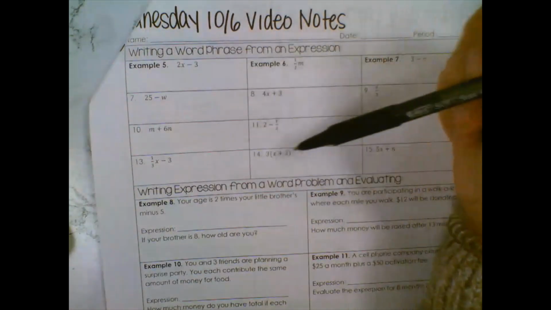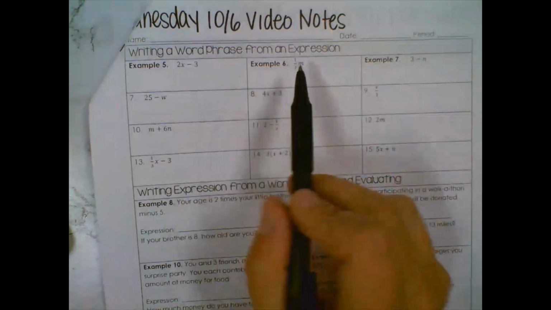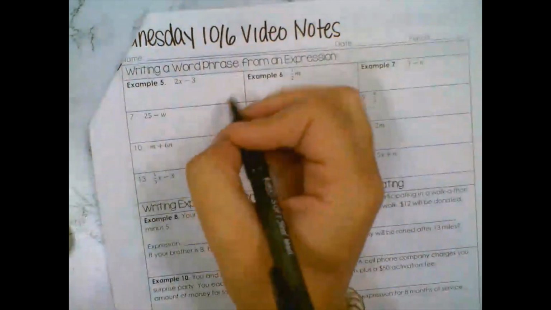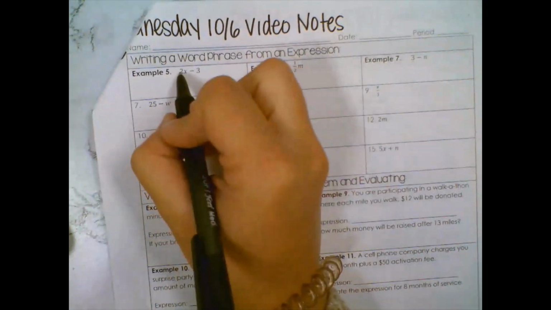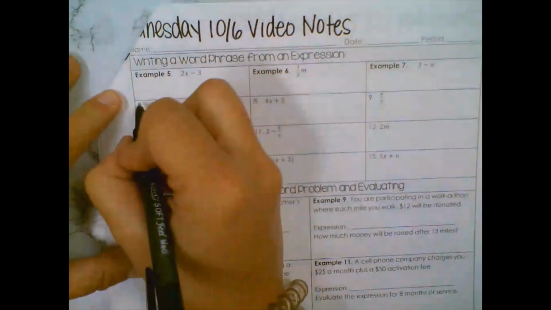So you can see you have all these different expressions here. You're going to make up a word phrase for them. And so all of you guys, except for the ones you do with me, these will vary just depending on what words you decide to choose. So I have 2 times x minus 3. So to start, you can make it that simple.